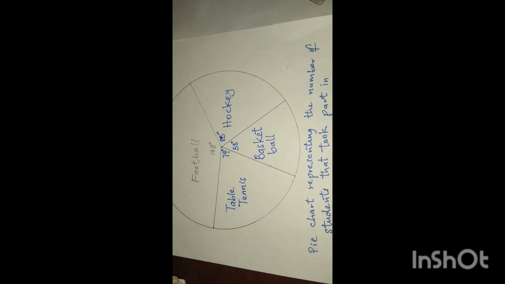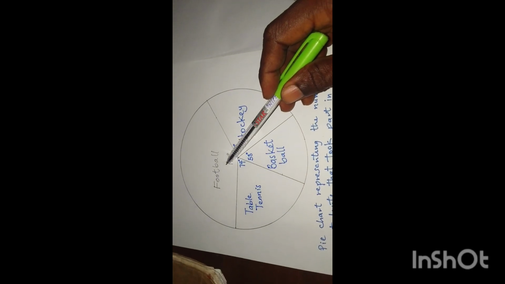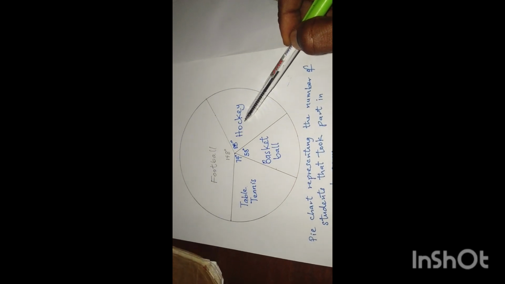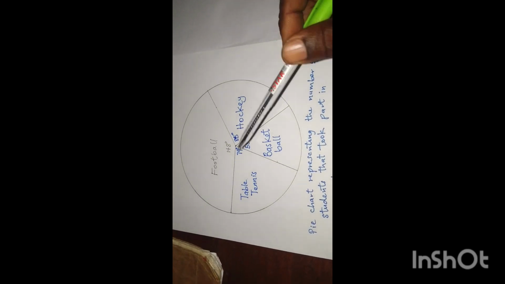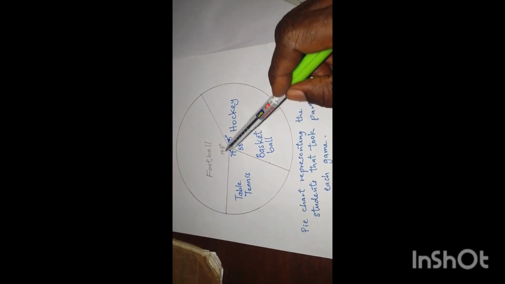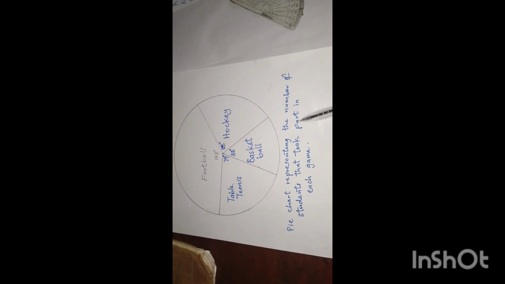So this is the pie chart. So we have 148 degrees for football, hockey is 85 degrees, then basketball is 53 degrees, and table tennis is 74 degrees. So this pie chart is representing the number of students that took part in each game. Then let's look at another question.